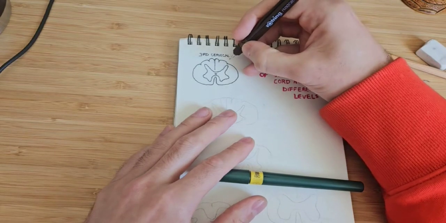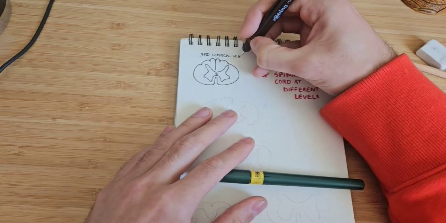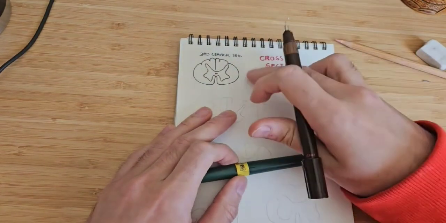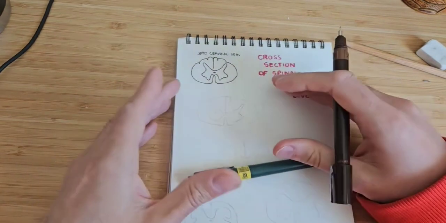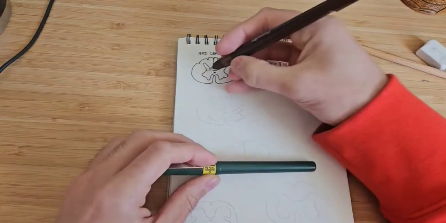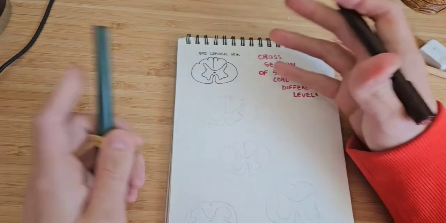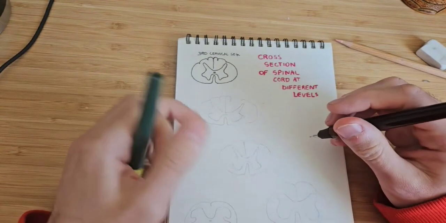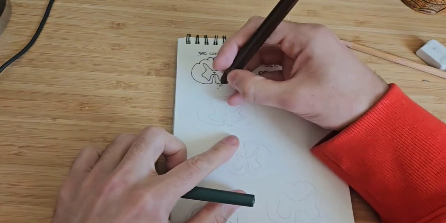Third cervical segment. Okay? And here you can notice that the gray matter is small in size, and you will not see properly the lateral horns, especially because there are no lateral horns at this level. But moving to the next level, we have the sixth cervical segment.